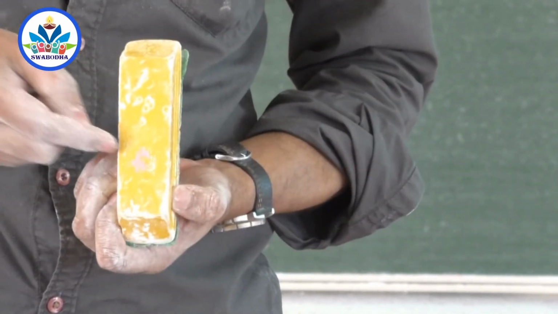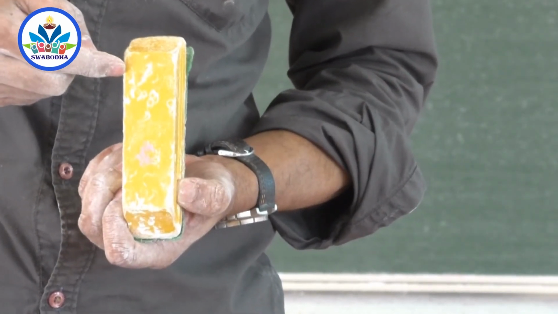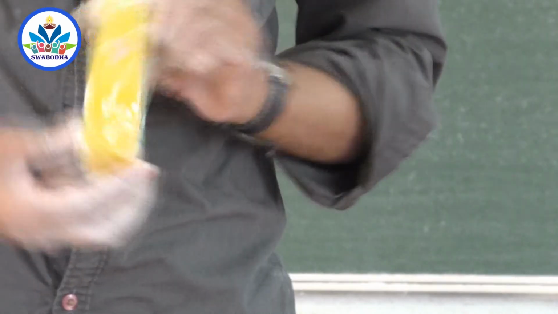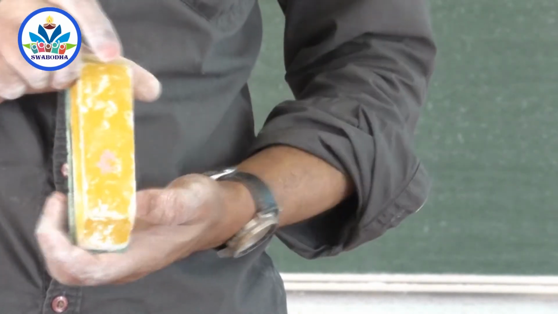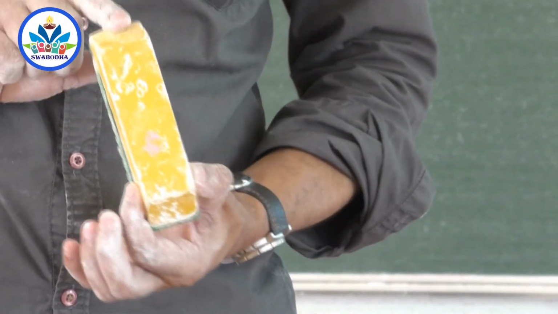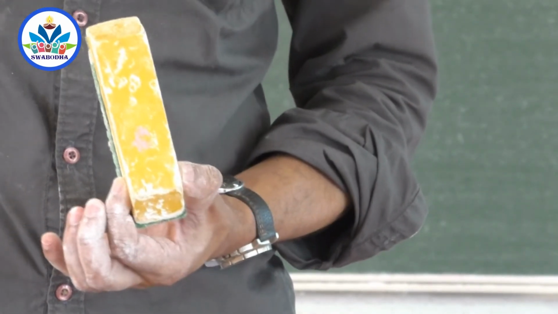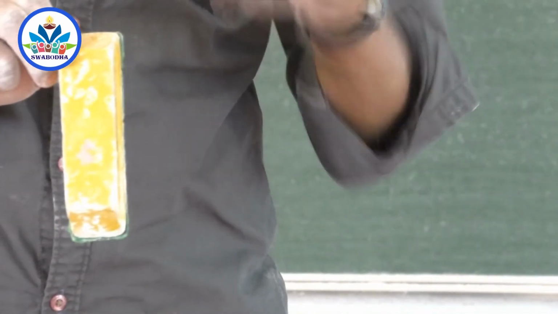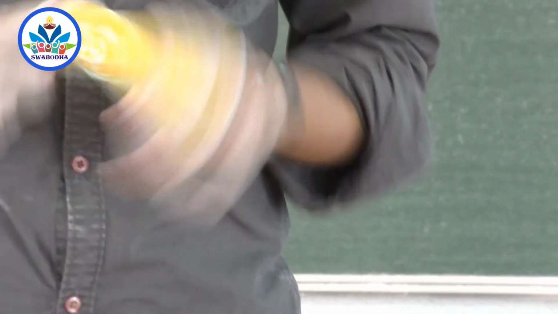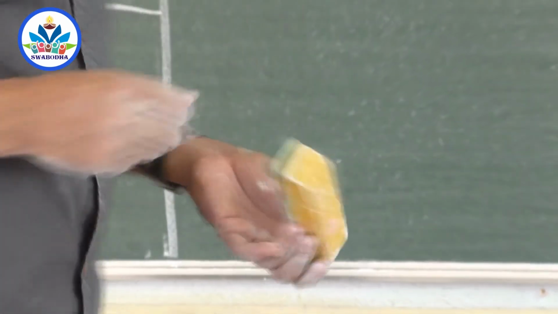When I view it from another side, it appears to be at some other depth. Real depth is different, apparent depth is different, but one thing is common, that is the glass slab, that is the refractive index. So in both cases, when you apply n equal to real depth by apparent depth, RD and AD will change, but n remains the same. Correct? So that is how we have to proceed.